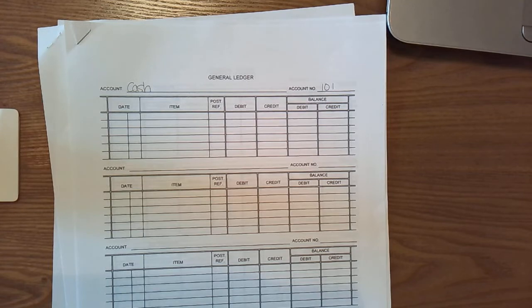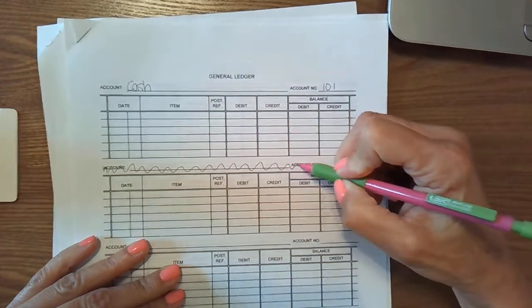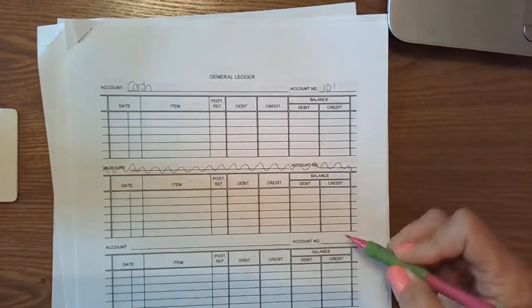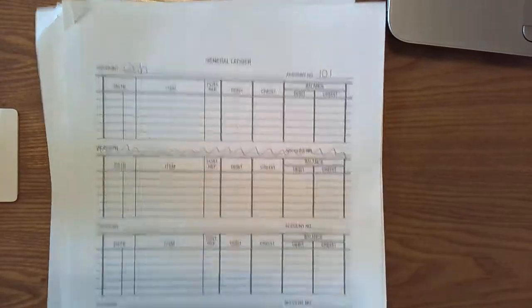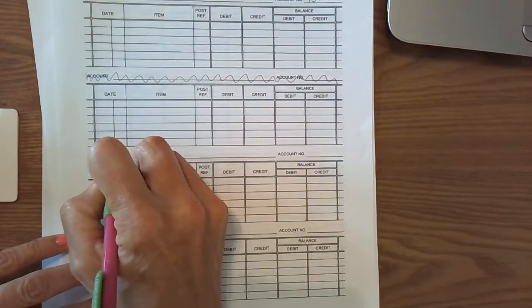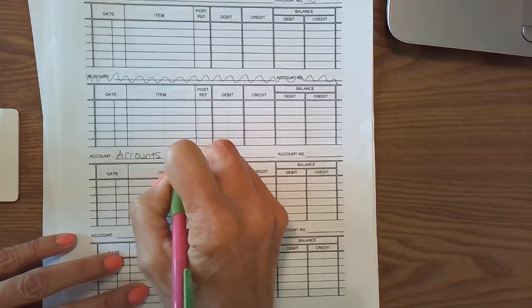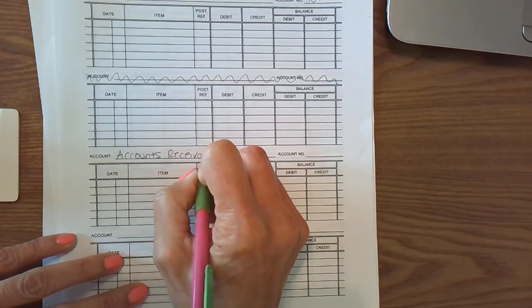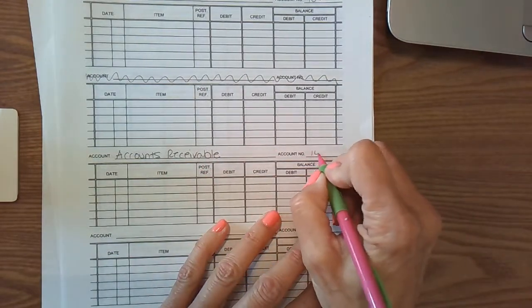Now, you're going to have a lot of cash postings. As you can see, we used cash a lot, and I did not change my demo. So what we need to do is scribble out this middle part here, and we'll just make this one big ledger for posting to cash. Our next ledger is going to be for accounts receivable. So we want to spell that out because these are part of the permanent records or documents for a company. So we'll put accounts receivable next, and that's going to be account number 102.